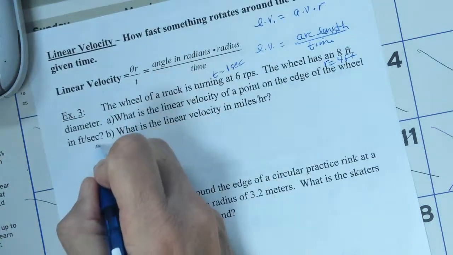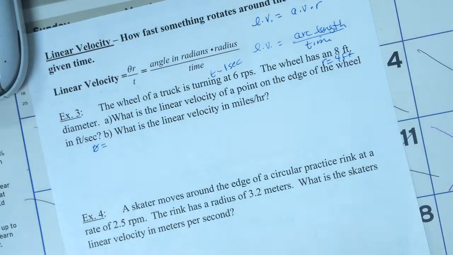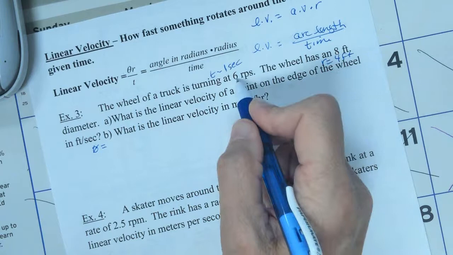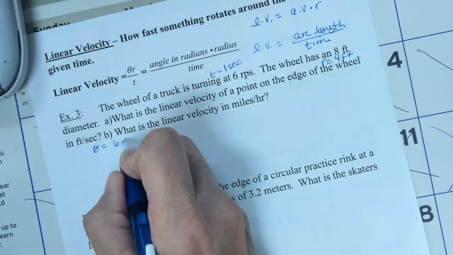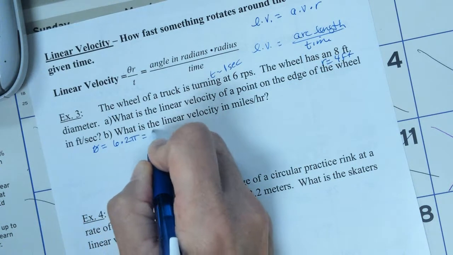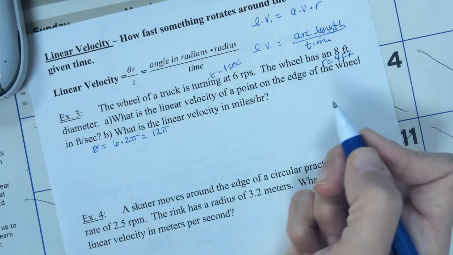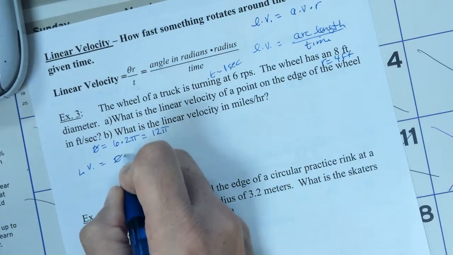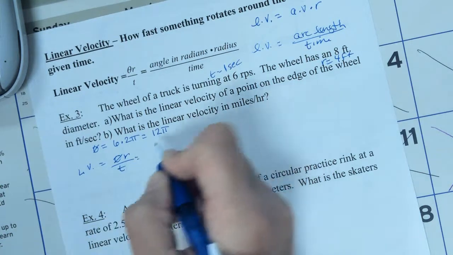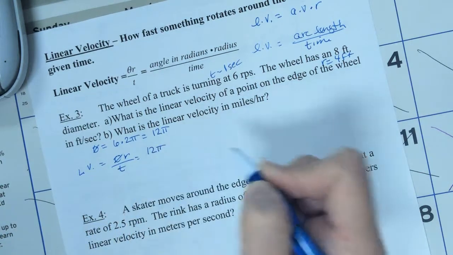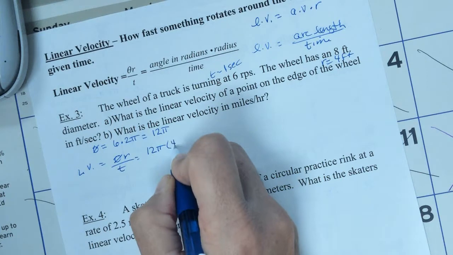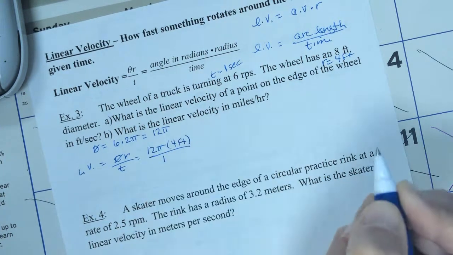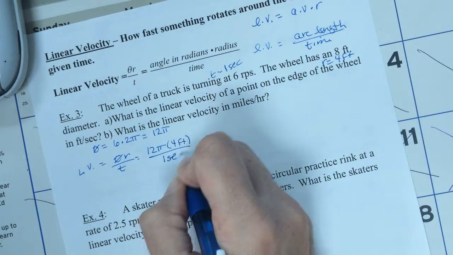All right, so the first thing I always need to find is theta. Theta, again, is rotations times 2 pi. 6 rotations. So that gives me my 12 pi. Go to my linear velocity formula, theta times r over time. So I've got 12 pi times 4 feet over 1 second.